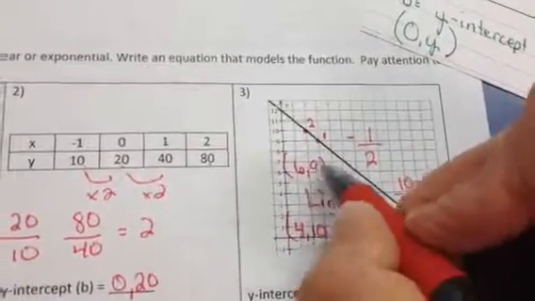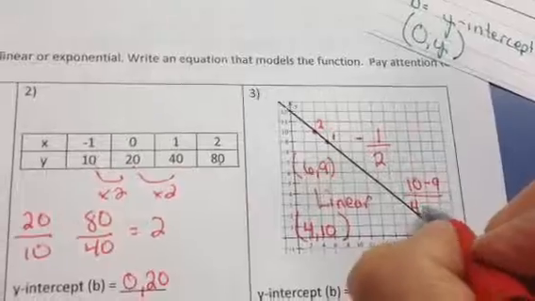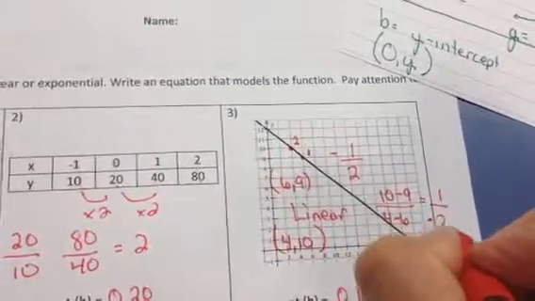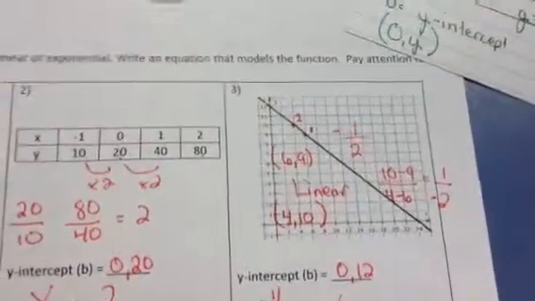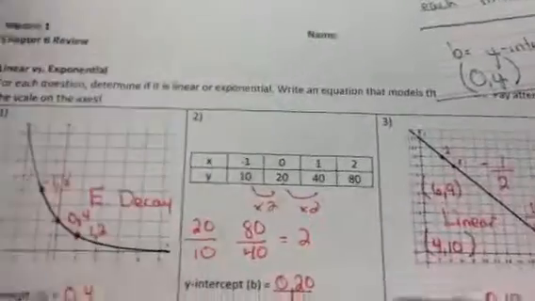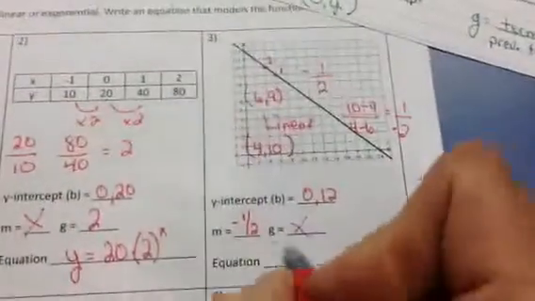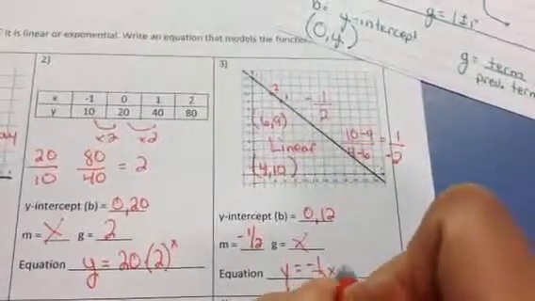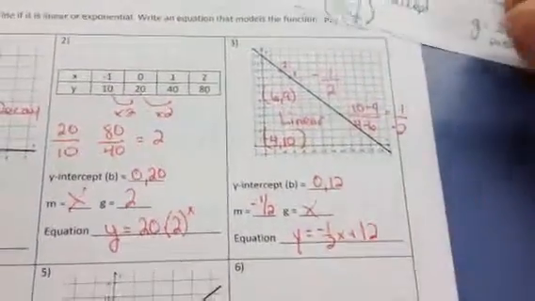So since I did 10 minus 9, I'm going to have to do 4 minus 6. And when I do that, I get 1 over negative 2, which is the negative half. So you've got a couple ways you can find the slope. All right, so my equation, I'll be using y equals mx plus b. So y equals mx plus my b.